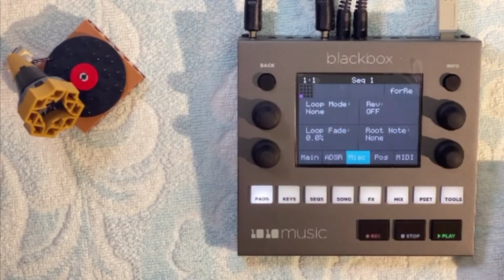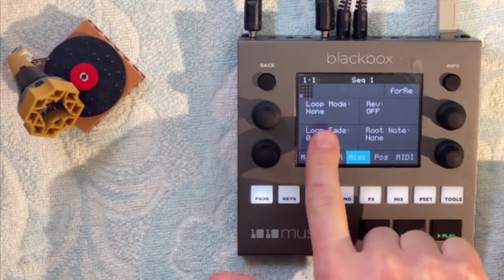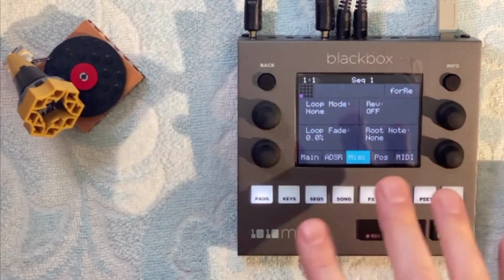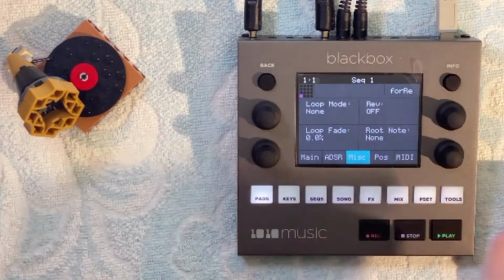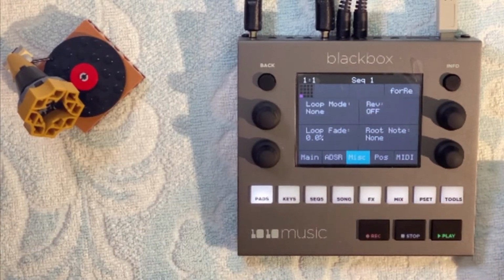So again, we're talking about repeating a sound. So what does that mean? Right now, I turned loop off. Again, in Blackbox world, when you play a sound once and it repeats without being played again, the Blackbox vernacular, the term is a loop.